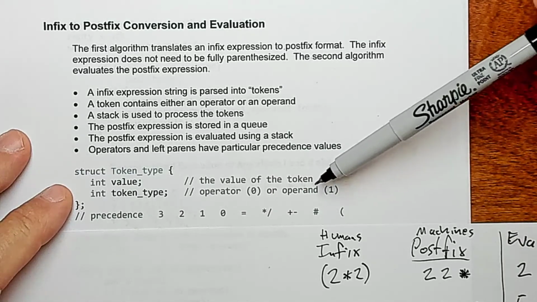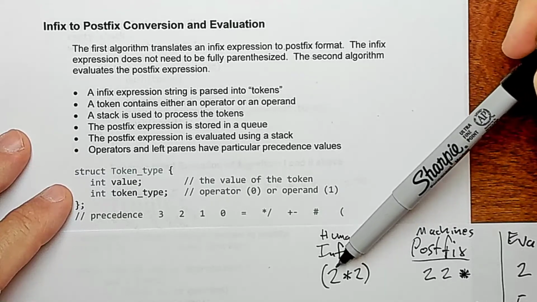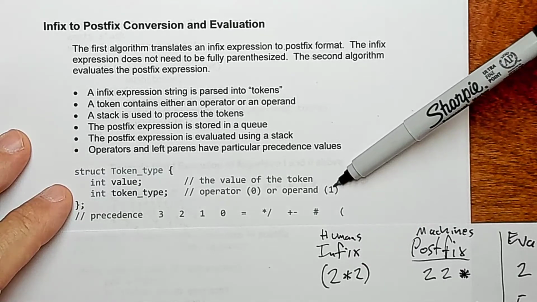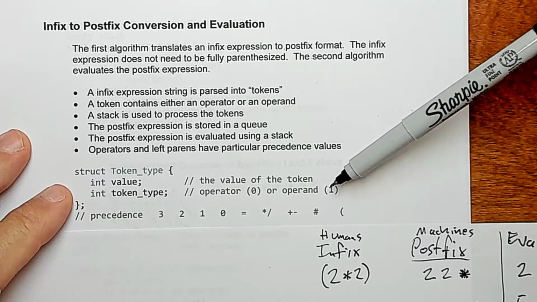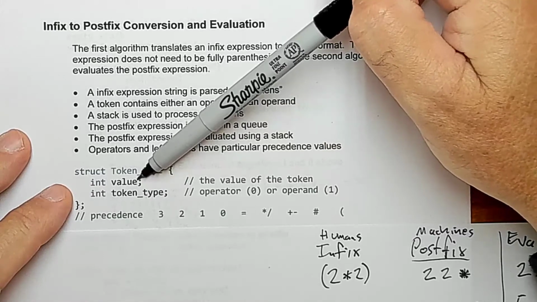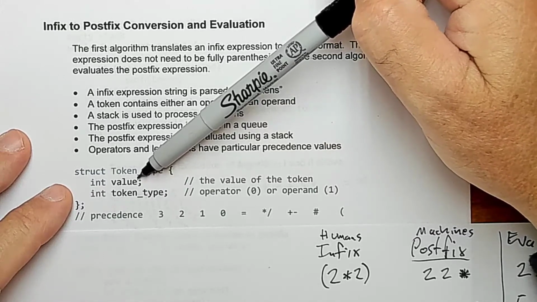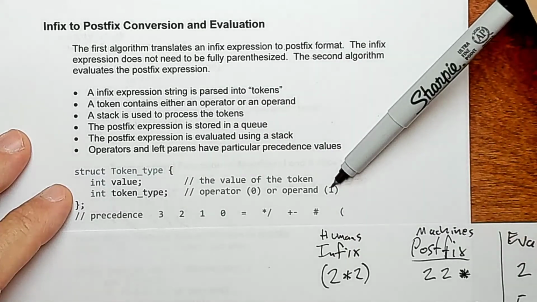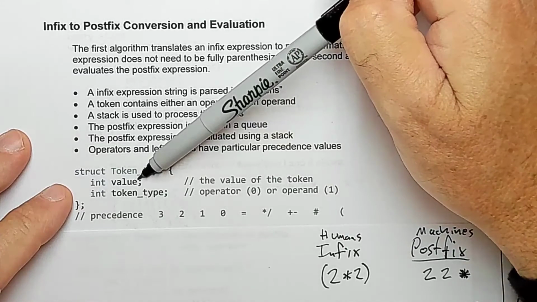And if it were an operand, like 2, then we'd set this value to 1 here, indicating that it's an operand. And then this value would contain the actual numeric value for an operand. So if it were 2, then this would be 1, indicating it's an operand, and this value would be 2.